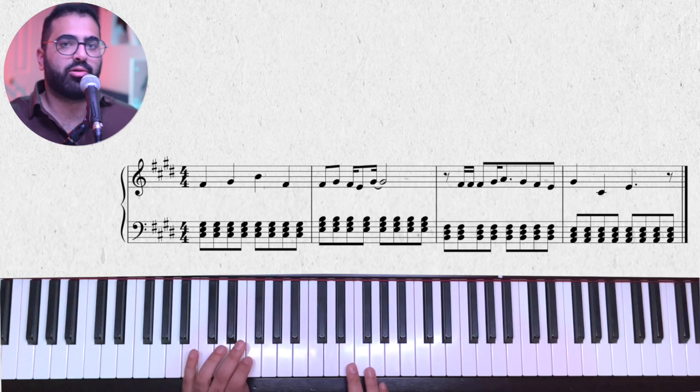Now that we have all 4 types of rhythms out of the way, we can now mix and match the rhythms and make it sound pretty cool.